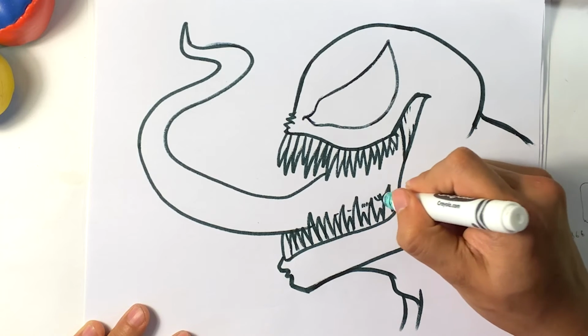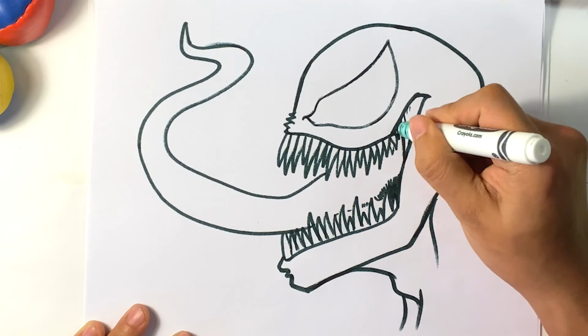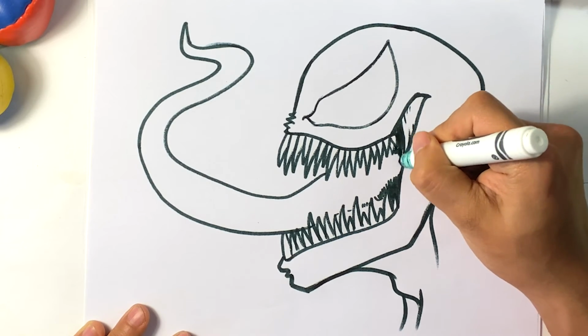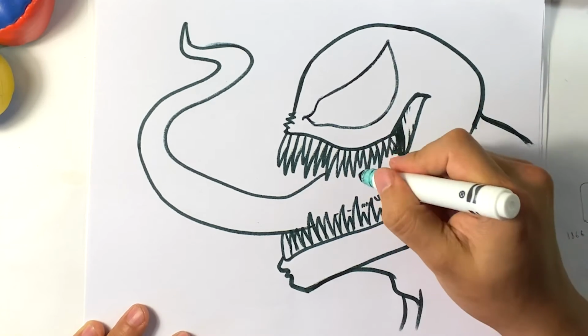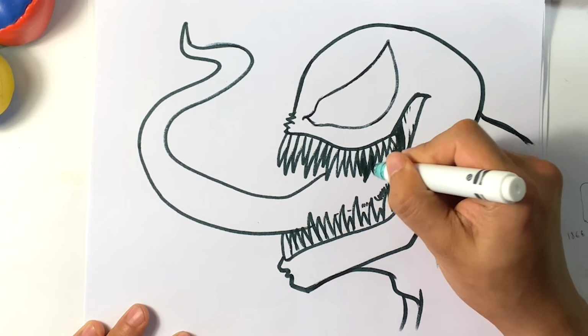Alright, let's add some details by throwing in maybe some darkness back here where the pit of the mouth gets darker, because there'll be some shadow. You can throw some shadow under the teeth.